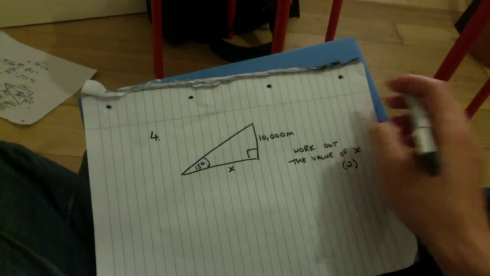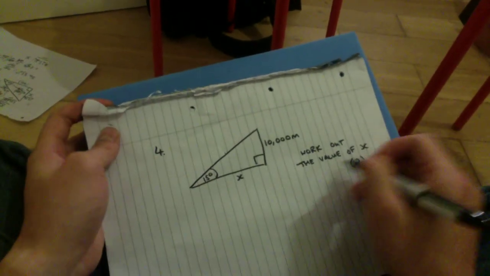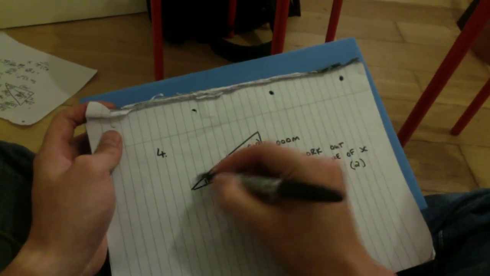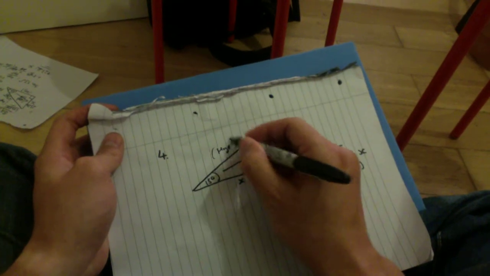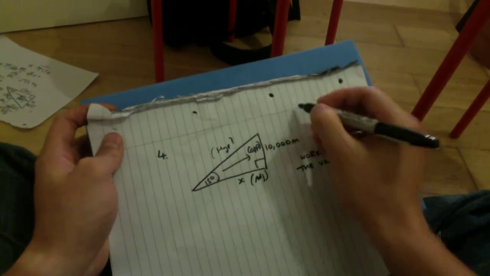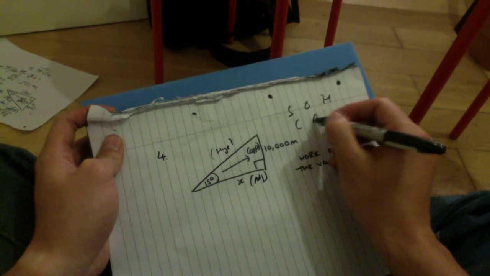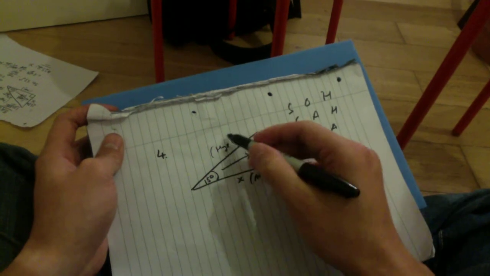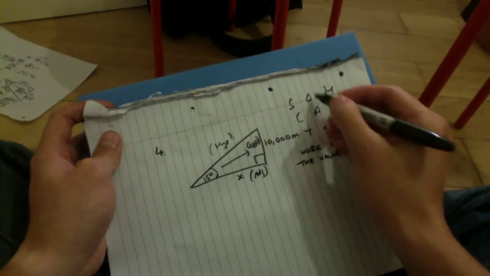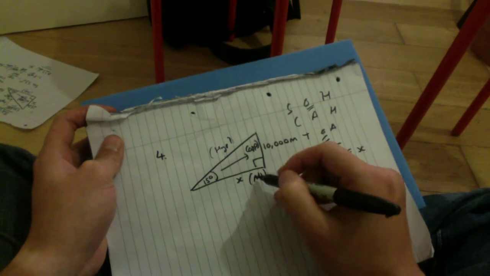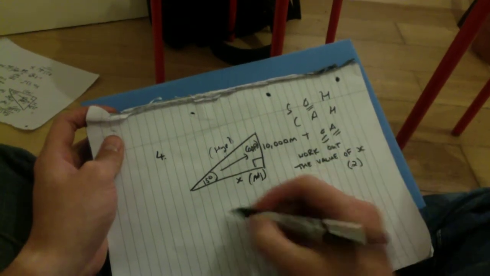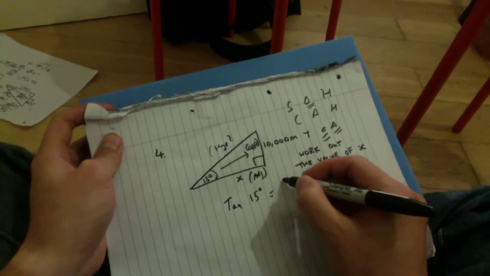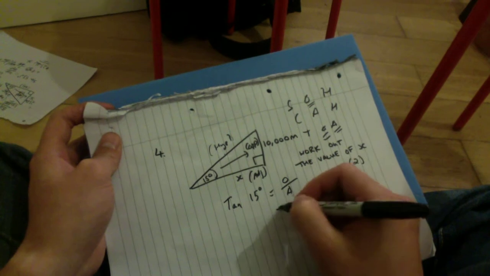Alright, and then the last one. Again, find the value of x. This is the longest side, so we know that's the hypotenuse. So this must be the adjacent. Again, so, SOH CAH TOA. We've got the opposite value, so it means it's either sine or tan, and we're trying to work out the adjacent, so it's tan again. So let's go tan 15 degrees equals opposite over adjacent.